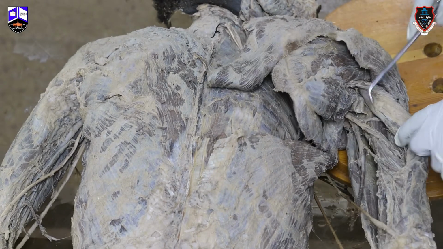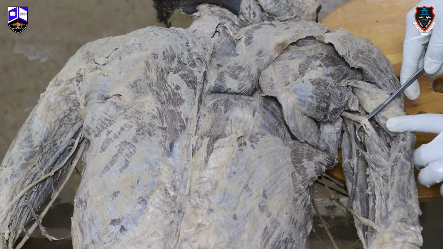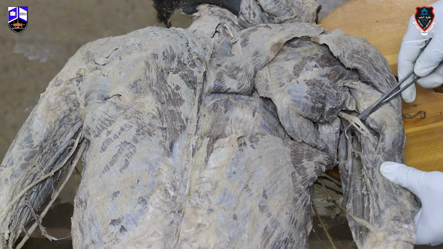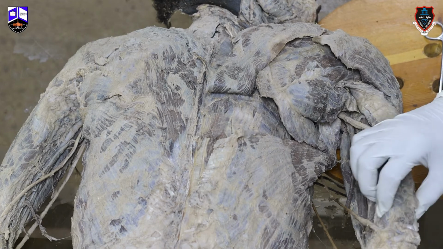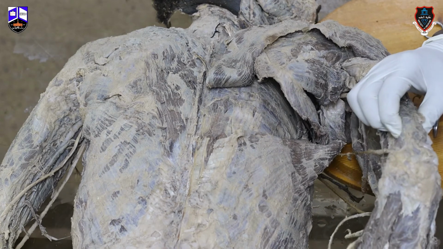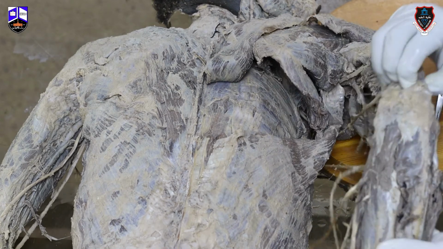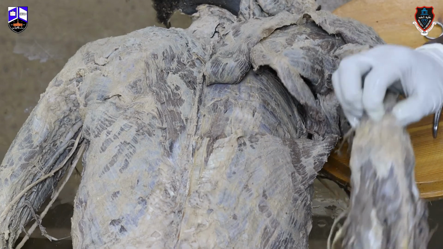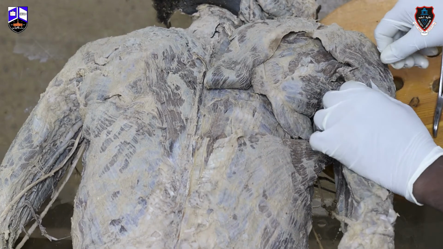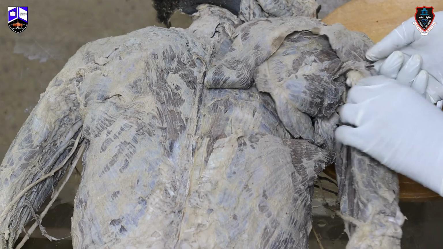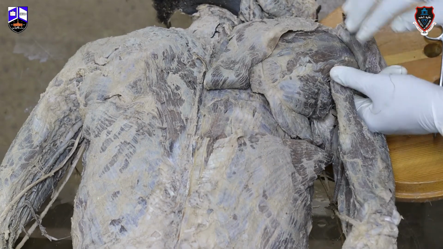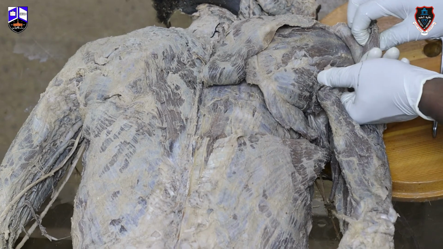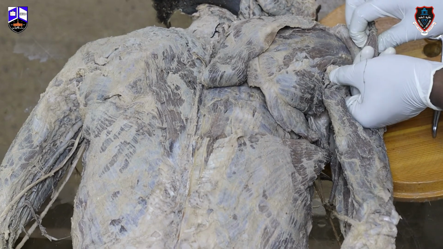The triceps is innervated by the radial nerve. Its action is extension of the elbow joint, and the long head allows this muscle to do extension at the shoulder joint.